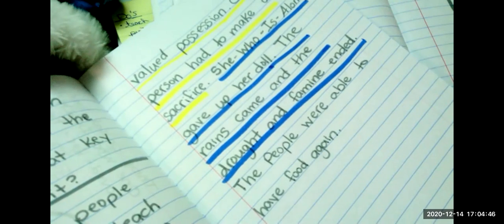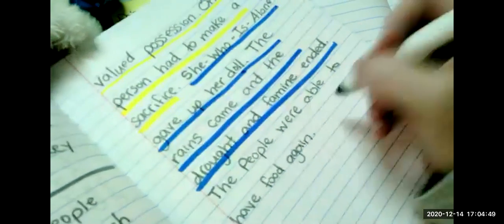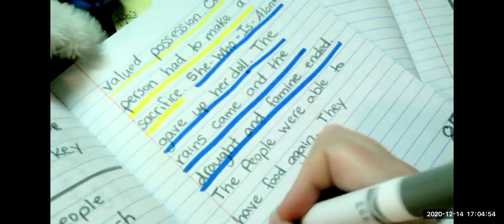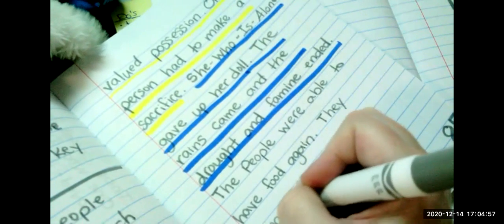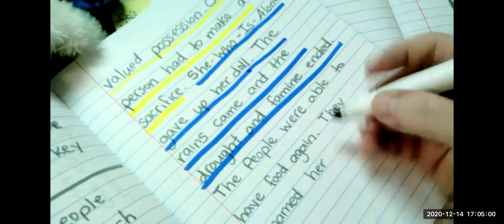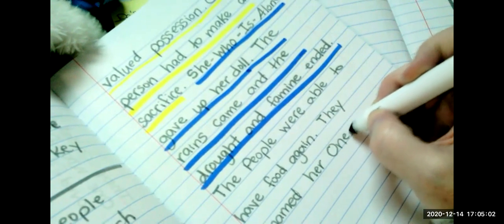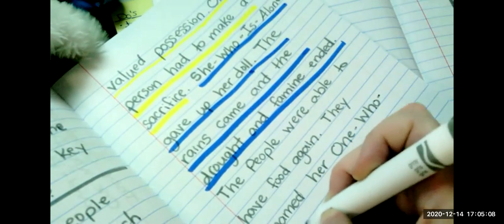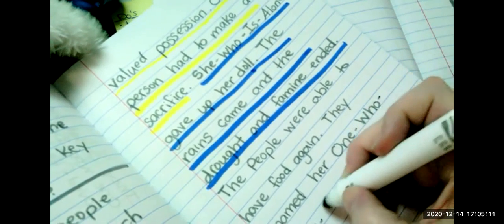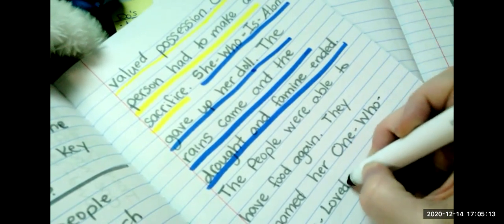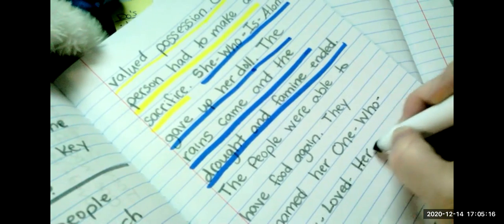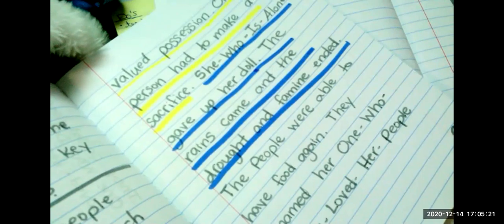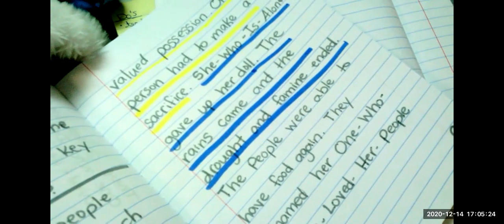Okay, and so the people were grateful. They renamed her one who dearly loved her people because she made a big difference in their lives.